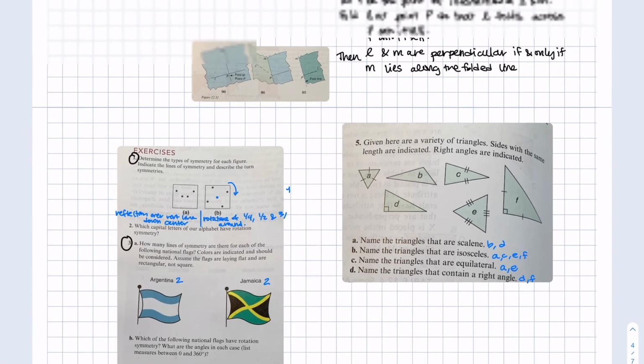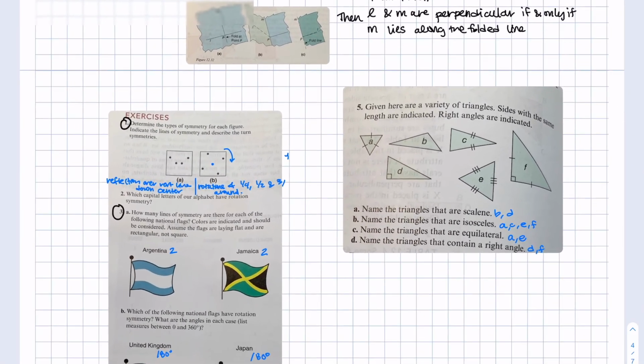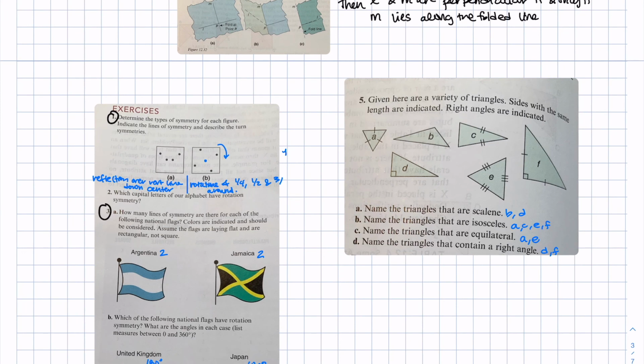Okay, so moving on in the next section, we're going to talk about relationships between shapes. So this is a nice leading into that next idea.